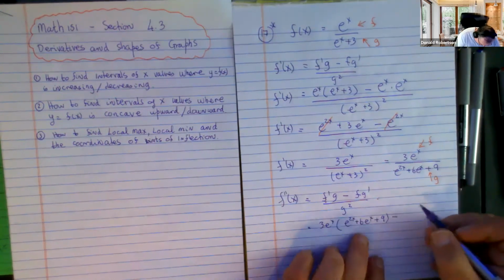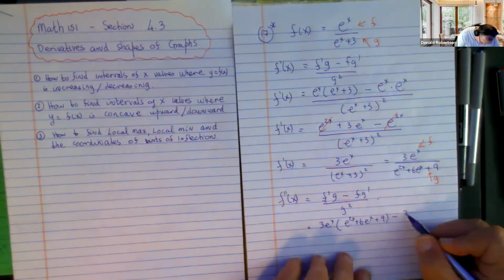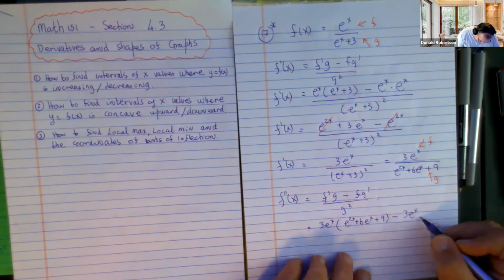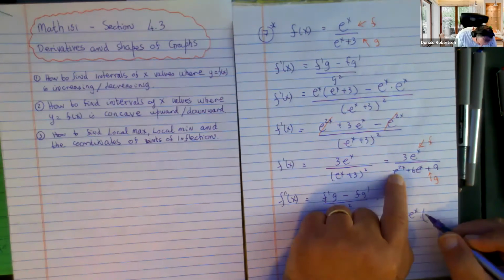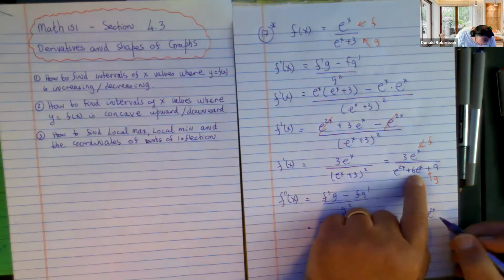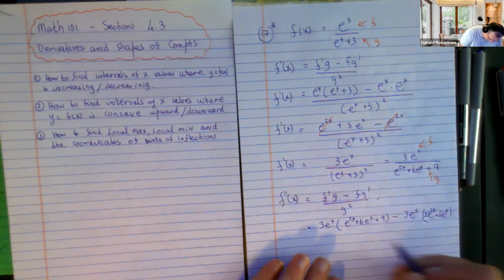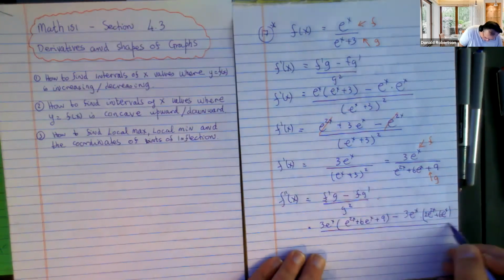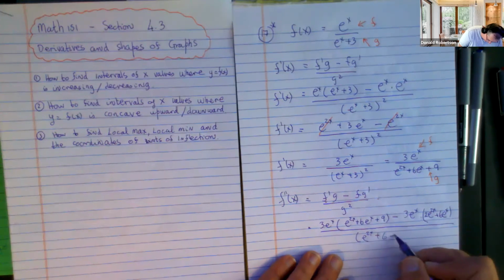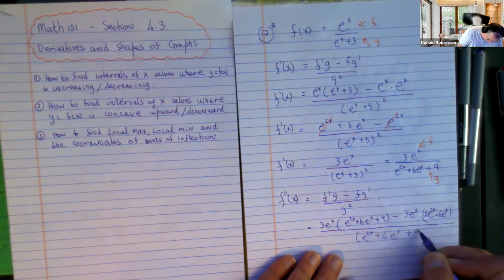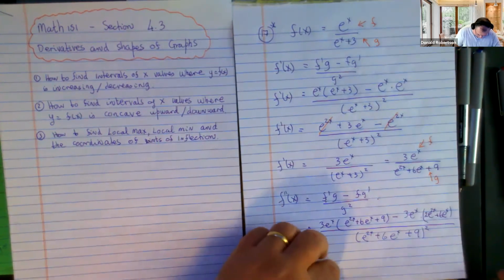Take away, leave the top alone, which is that guy, and differentiate the bottom. If you differentiate e to the 2x, you get 2e to the 2x. If you differentiate this guy, you get 6e to the x, and you don't get anything from that guy. And on the bottom, you get e to the 2x plus 6e to the x plus 9 squared.